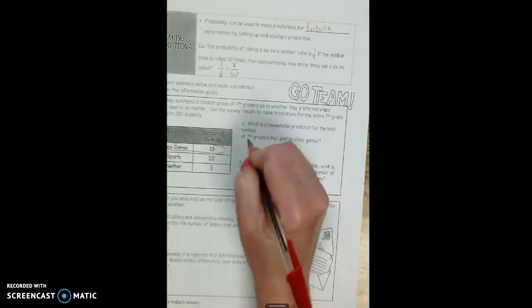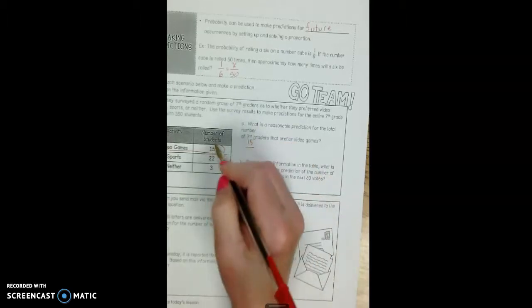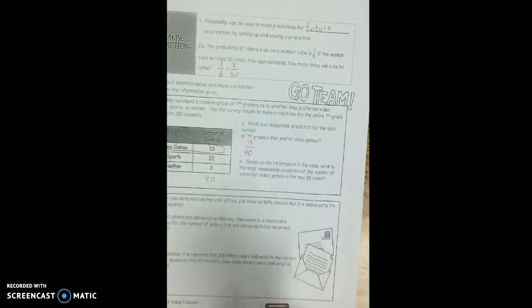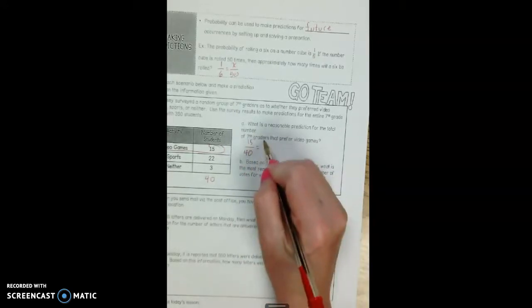So we've got video games right here. That's 15. And when we add these up, we get 40. That's 15 out of 40. We want to know about how many out of 350.